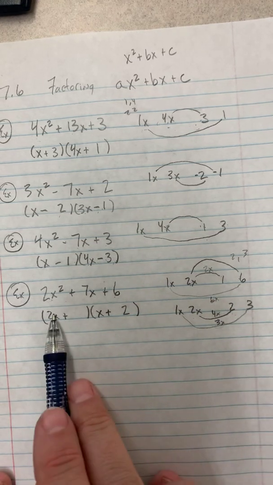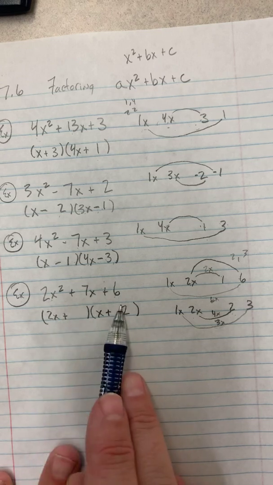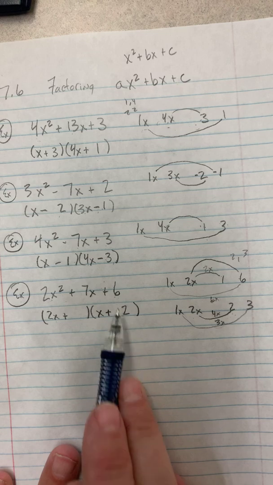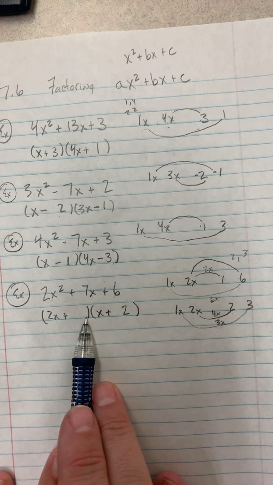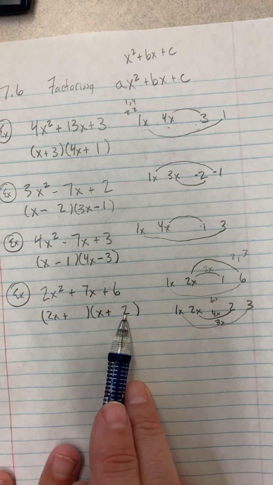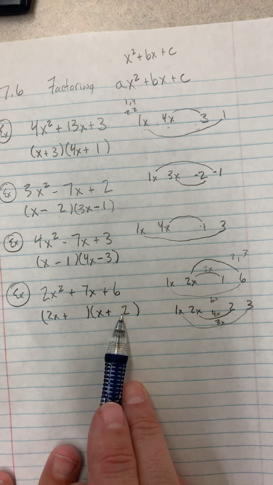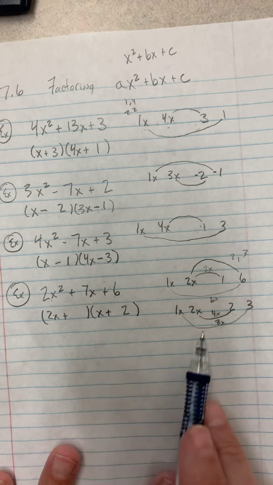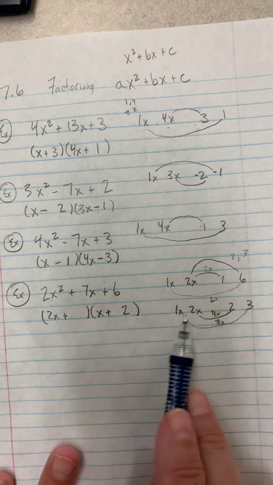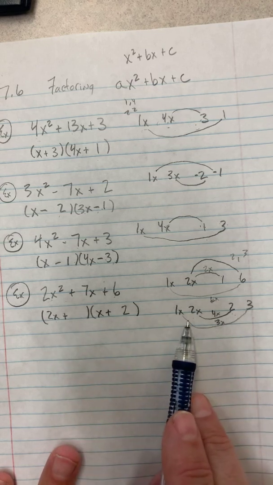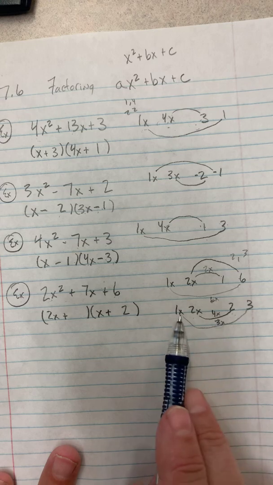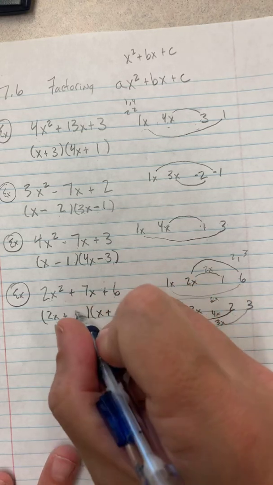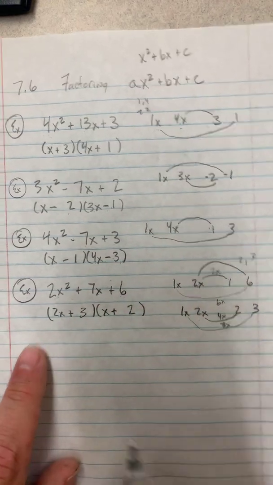When I say getting paired, I'm talking about what it gets multiplied by. If you happen to put the 2 here first and the 3 here to start, when you FOIL it back out and do a little mental check, it ain't gonna work. 2x has to be paired with 2. This x goes with that 3. I'll do a quick little FOIL.